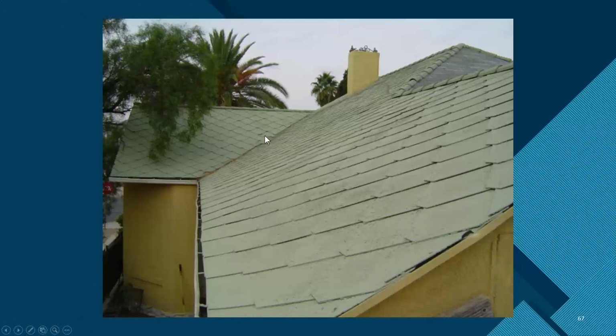Is the reason you don't walk on these because they break all the time? They break. Yeah, they're very fragile.